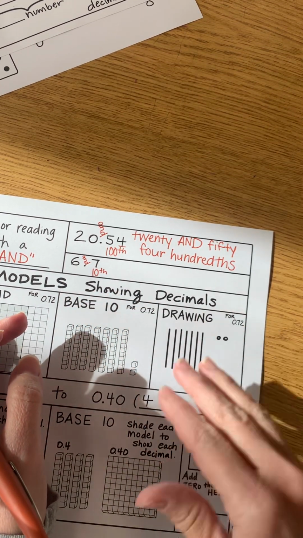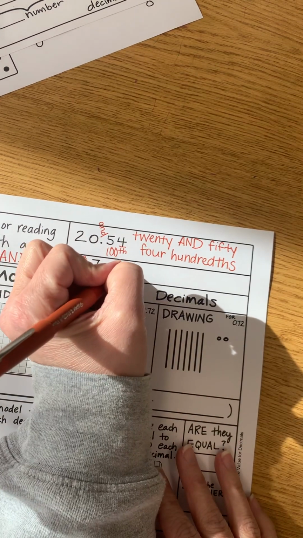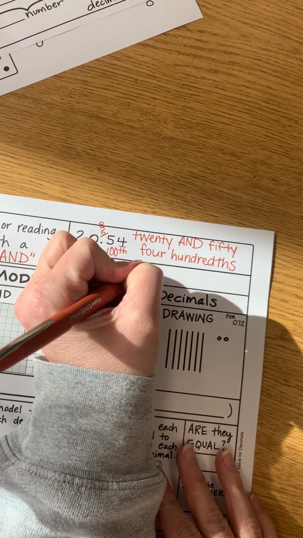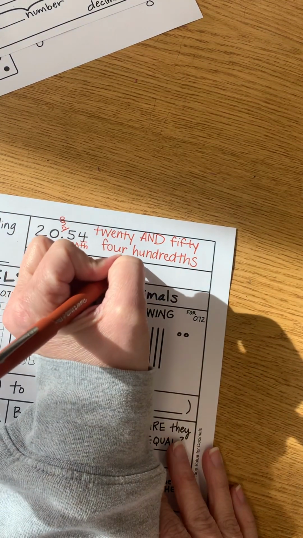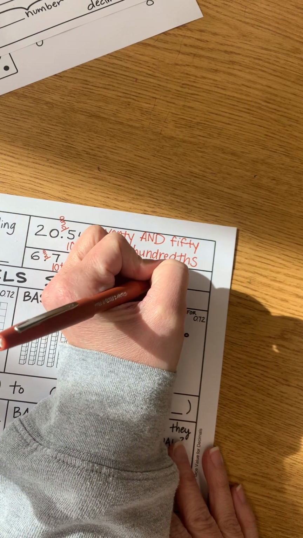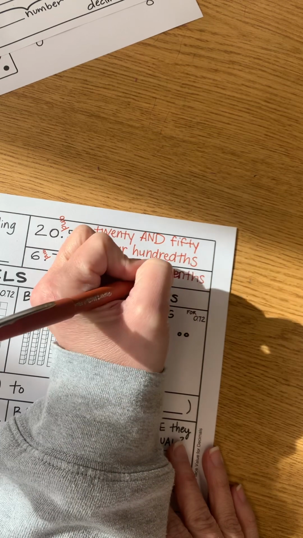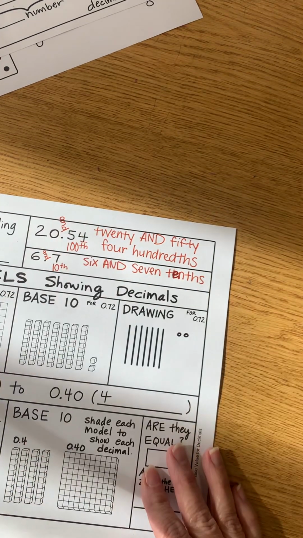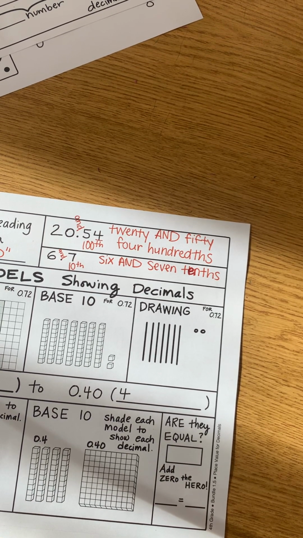We need to write it in word form. So this one says 6 and 7 tenths. I almost spelled tenths wrong. There we go. Okay. 6 and 7 tenths.